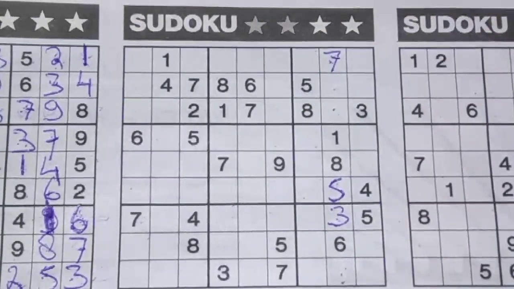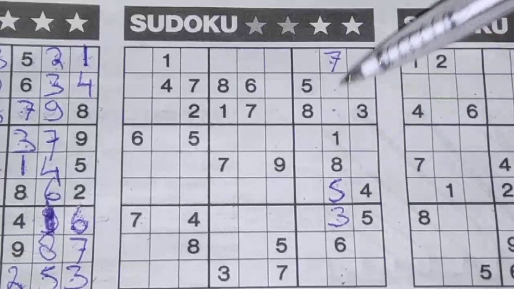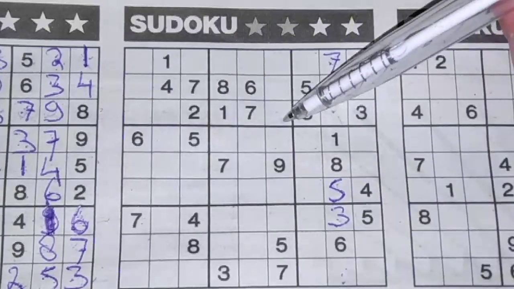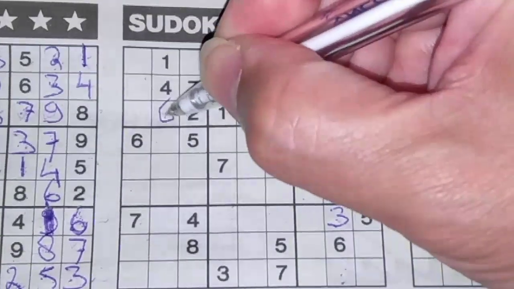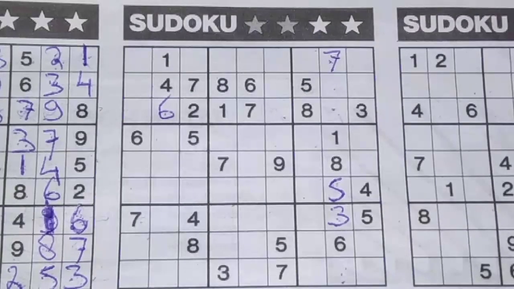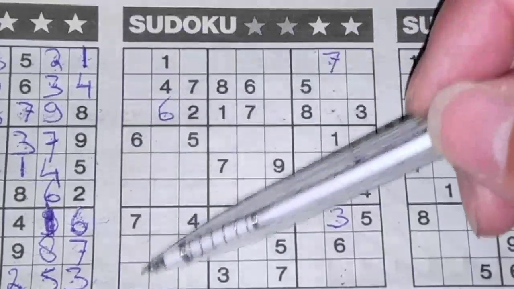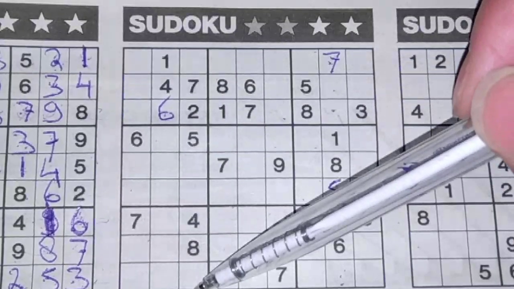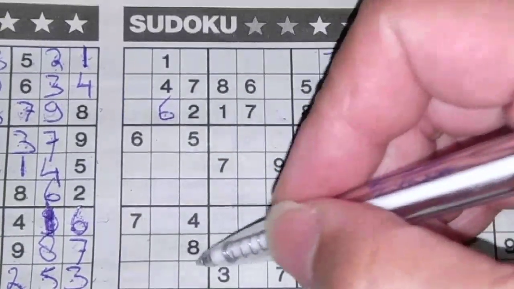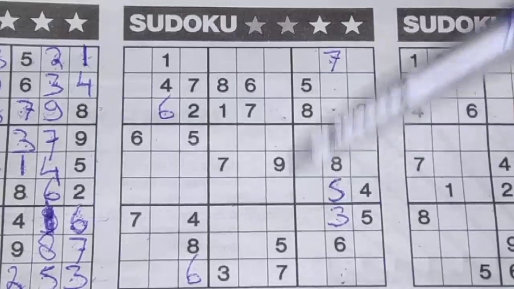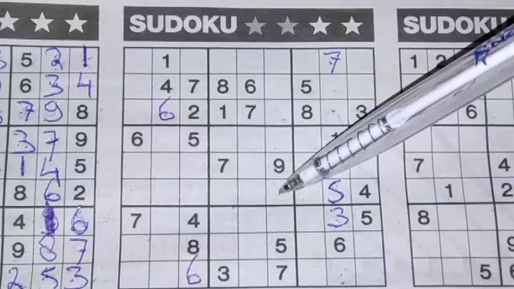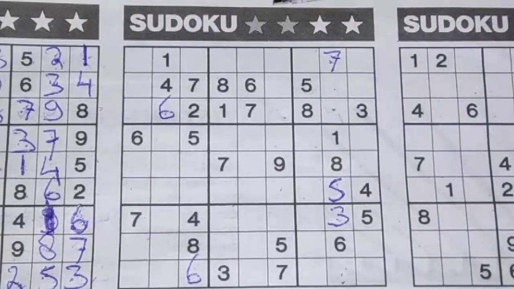One of the missing numbers is a 6. We see here 6, no 6 there. Here also a 6, so no 6 there. Here 6, no 6 there. The only place for a 6 should be there. We have a 6 in the first column, 6 in the second column. So in the third column, the only place for a 6 should be here. Then I cannot continue with the 6, so I need to wait.